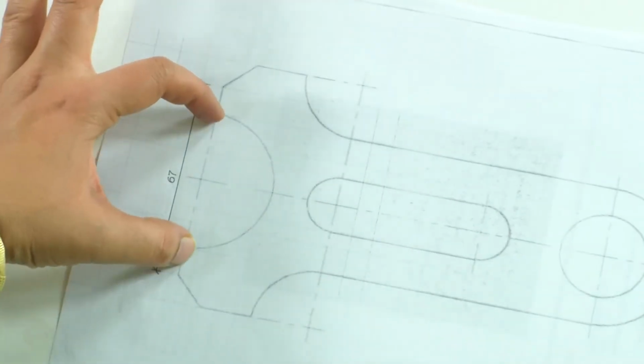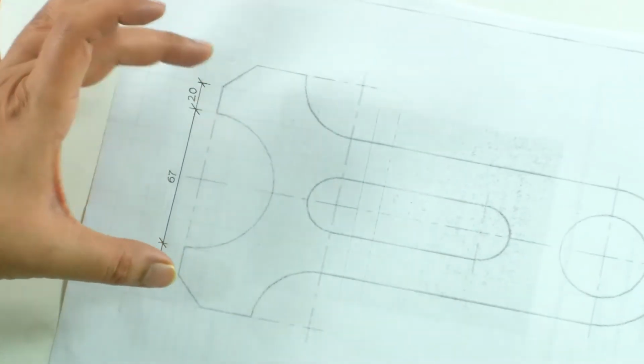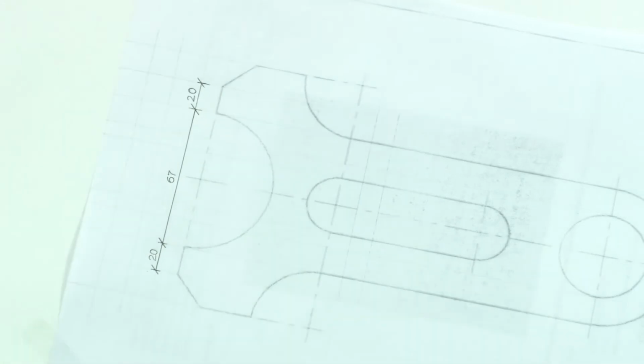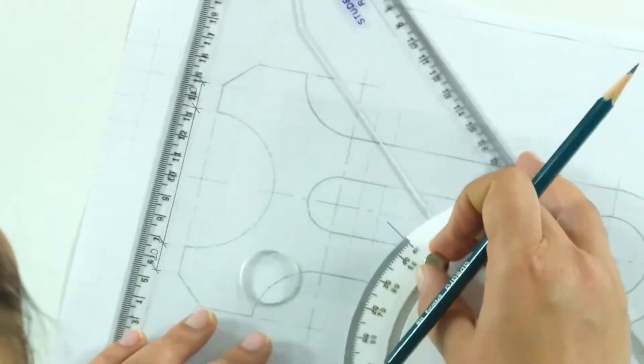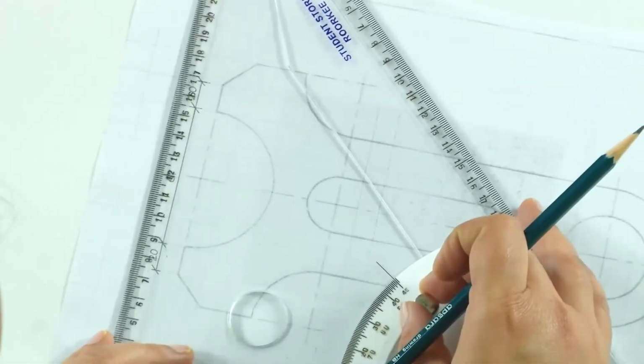So, we have already dimensioned this part and we have dimensioned the two flat parts here, and then we will take the bigger dimension, which is the complete dimension.